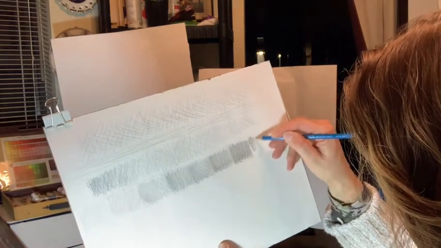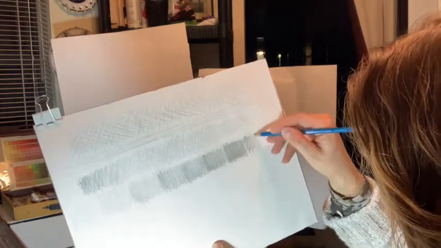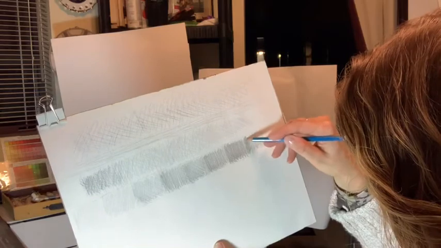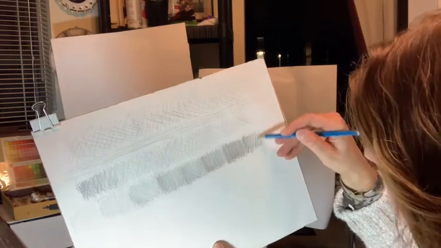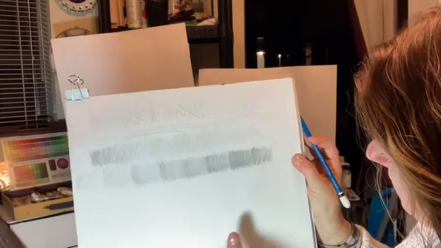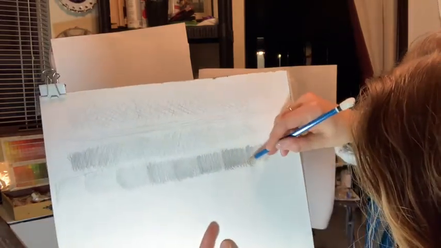Then we have the hardest part. We have to really make this side very dark. And I'm just going to go very intense from side to side right here. And then I'm going to have the diagonal.